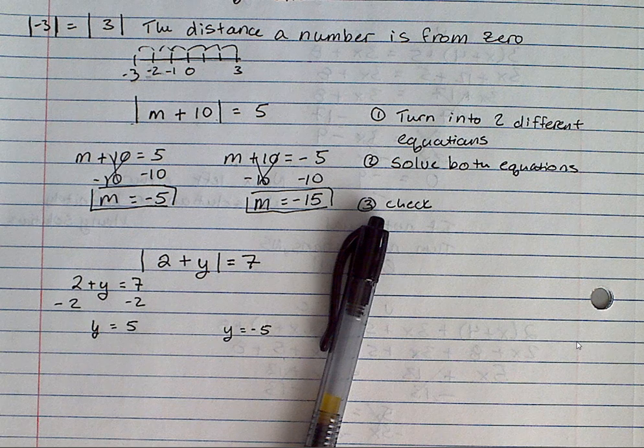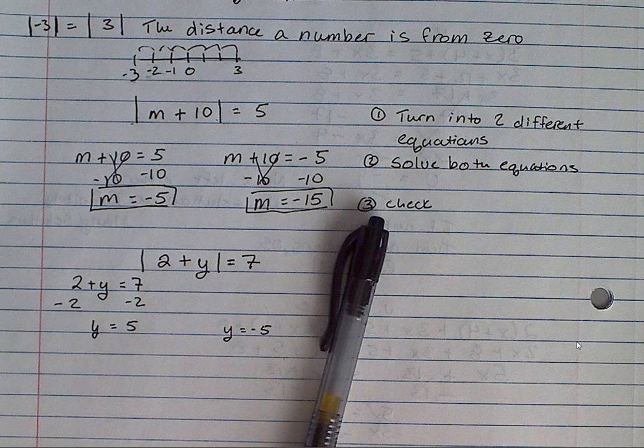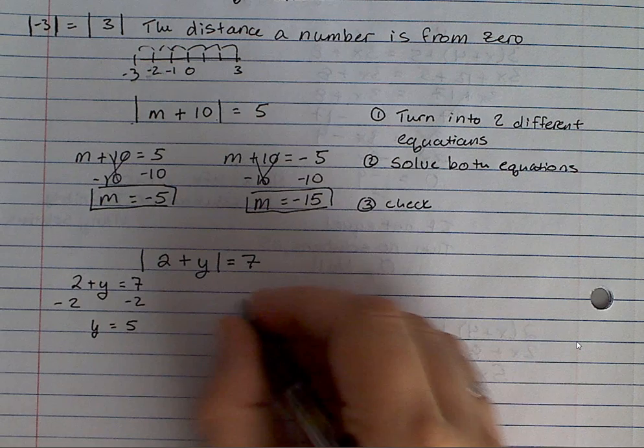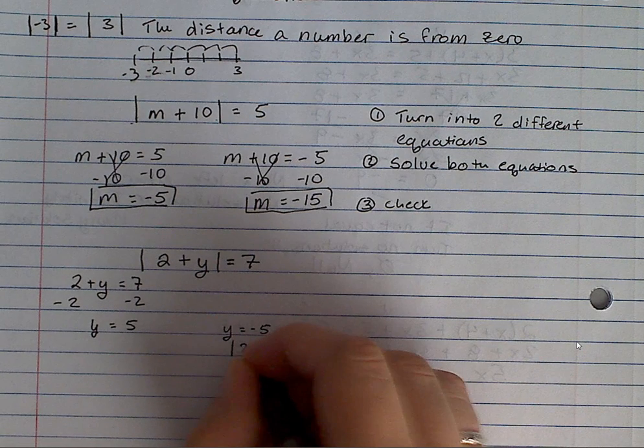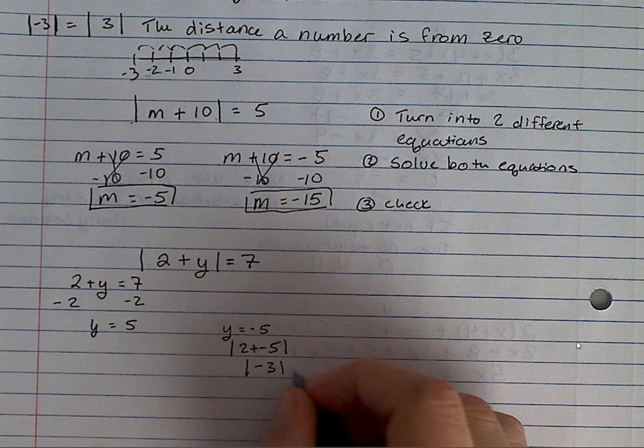Right? Now, can anybody tell me why that's incorrect? Okay, Juju. Because 2 plus negative 5 is negative 3, and what's the absolute value of negative 3? The absolute value of negative 3 is absolutely not 7. Perfect. So, Juju's saying this is incorrect because 2 plus negative 5 is negative 3, and the absolute value of negative 3 is not equal to 7.